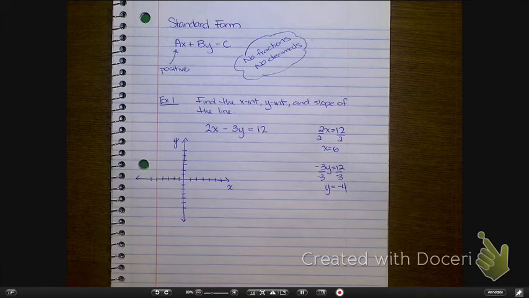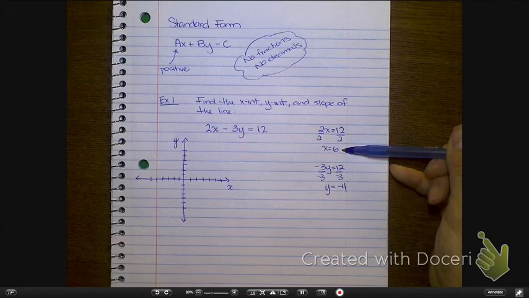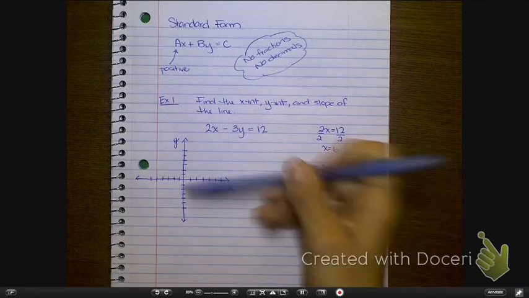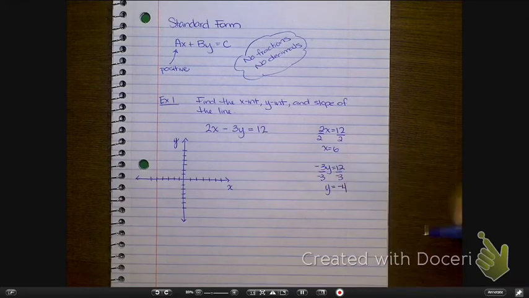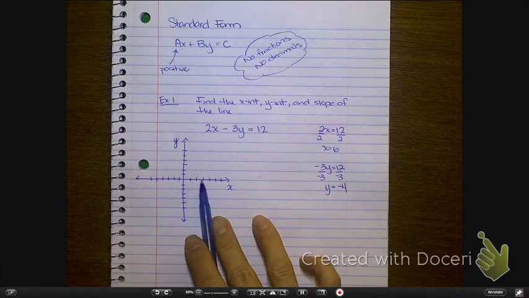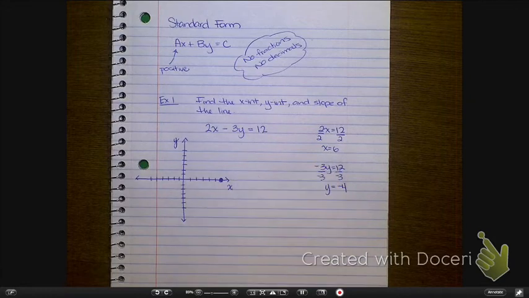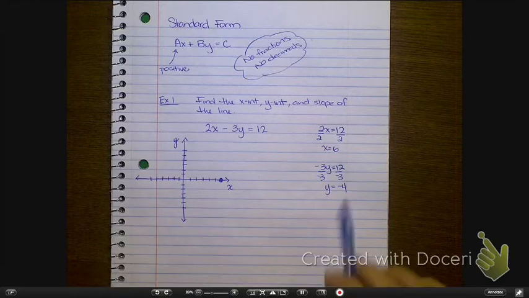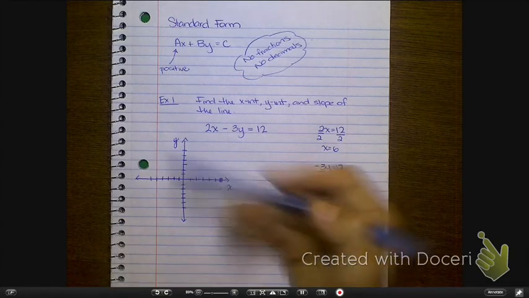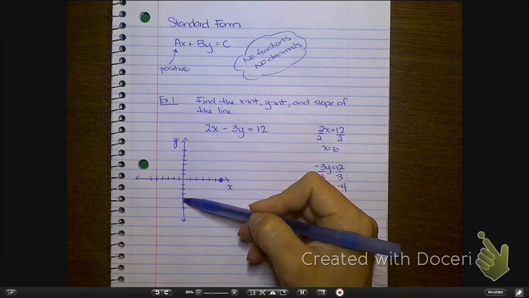Okay, so where is the x-intercept going? 6. So let's go on to our x-axis and find where positive 6 is. 1, 2, 3, 4, 5, 6, right? Okay, now where is your y-intercept? So let's find that on the y-axis. 1, 2, 3, 4, right?